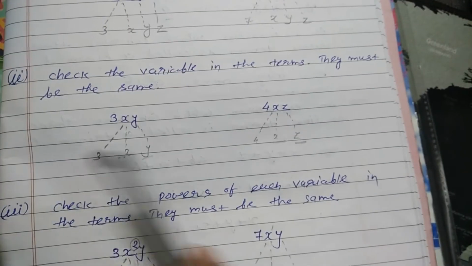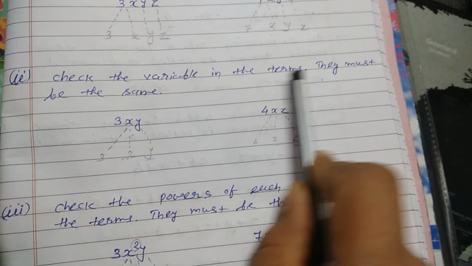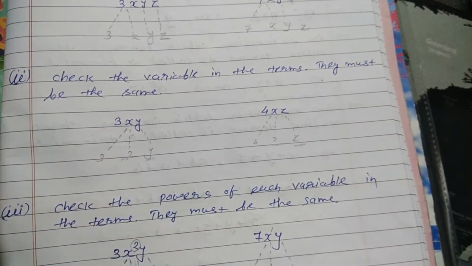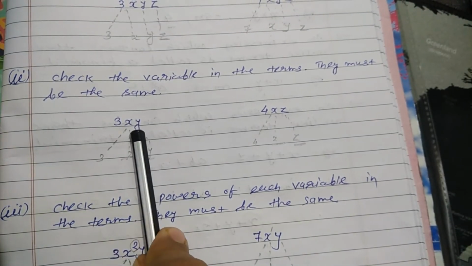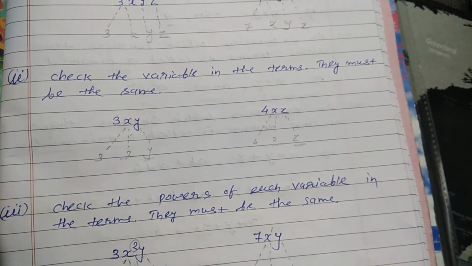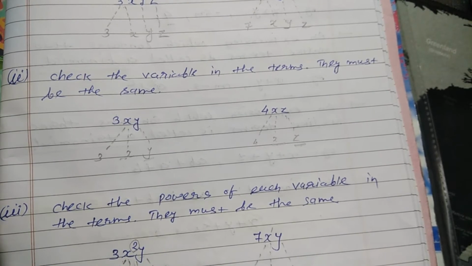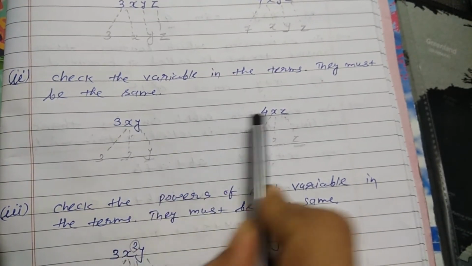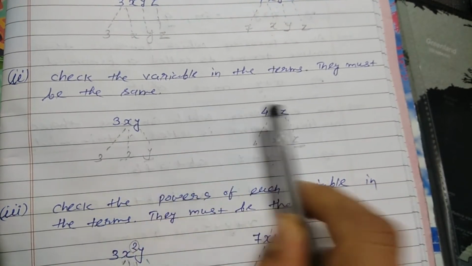Keep in mind, second one: check the variables in the terms, they must be the same. Now here what you have to do, first of all, without making factors, without writing the factors, you have to see directly in the two terms their variables.